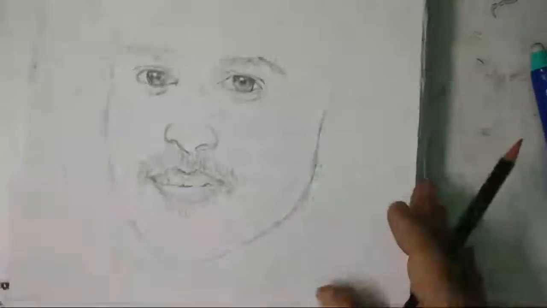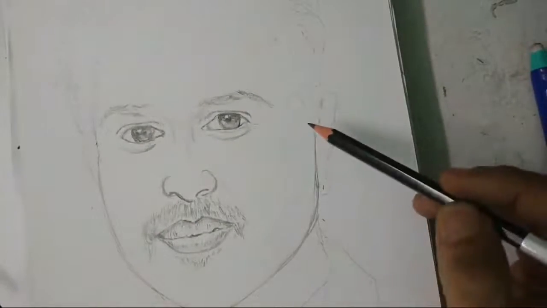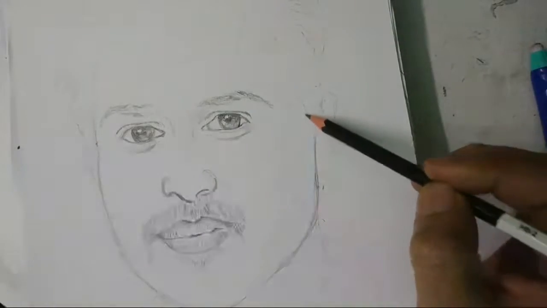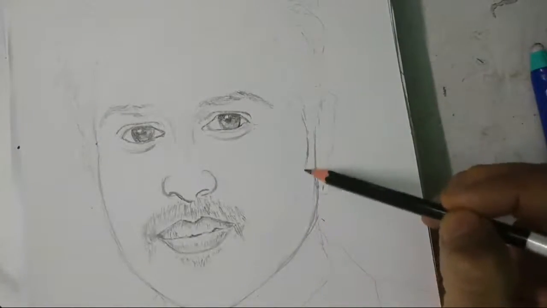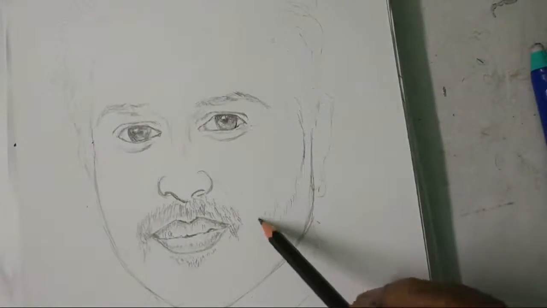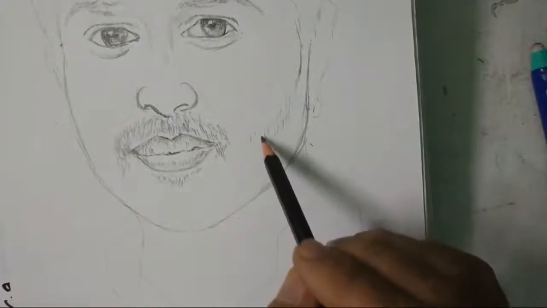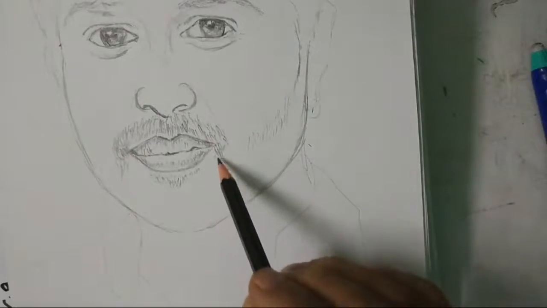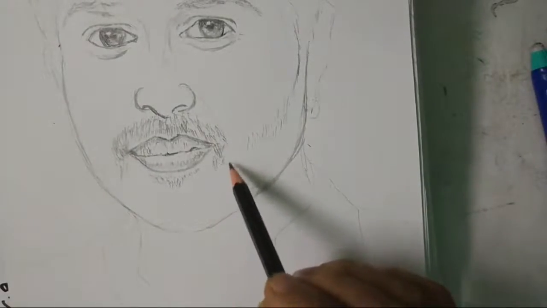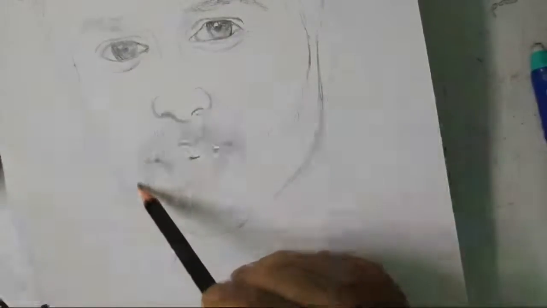This is a square face, and till here the beard is trimmed, and here I have to make so small hair I will show. And same thing on this side, but this is facing on the other side, therefore I have to make the shading in such a way.